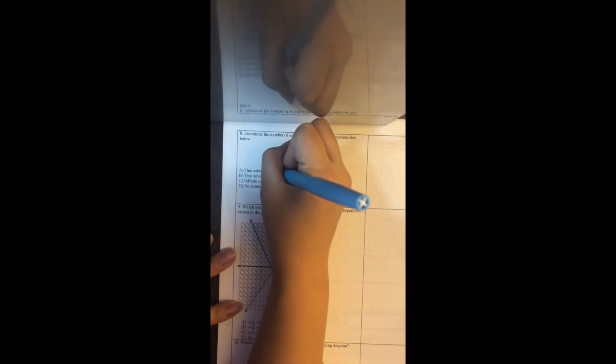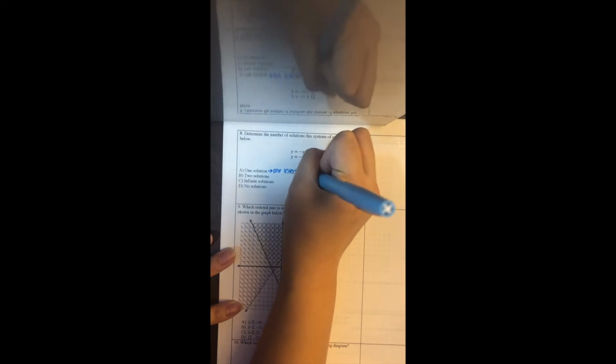Question 8. Determine the number of solutions the system of equations has below. It says y equals negative x plus 15 and y equals negative x plus 25. There are several different ways we could have solved this, but let's talk about what it means to have these solutions in terms of what it looks like on a graph. To have one solution is when we have one intersection. To have two solutions, that's not even possible in a system of equations. Let's cross this out right away. We never talked about two solutions.